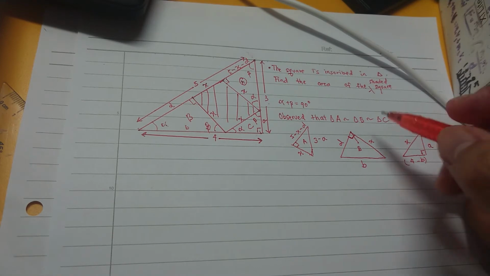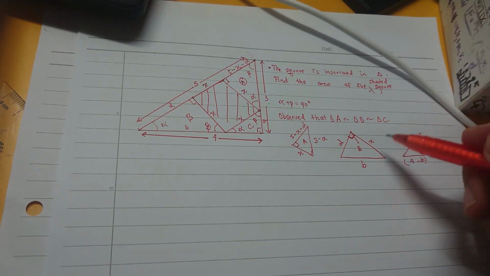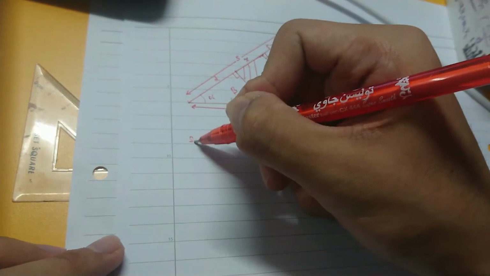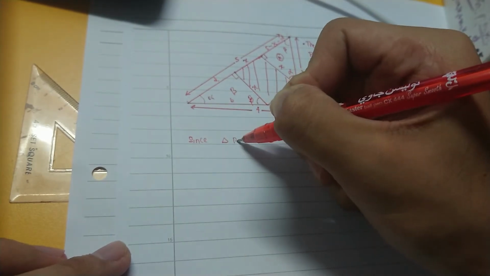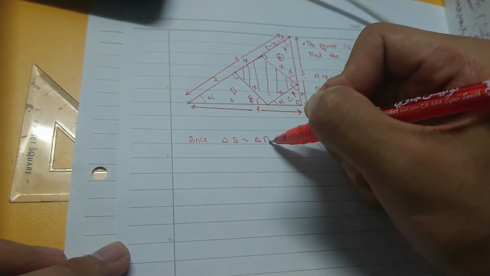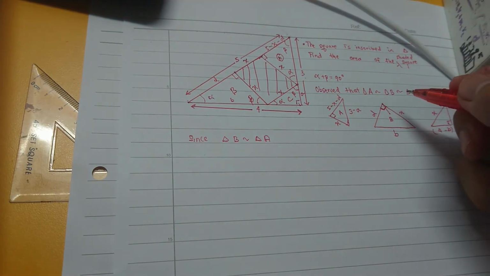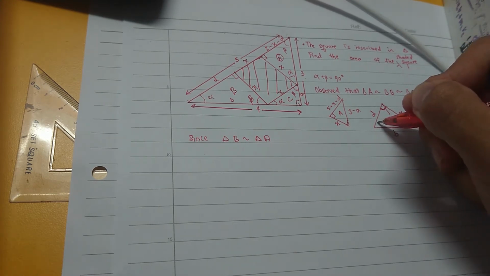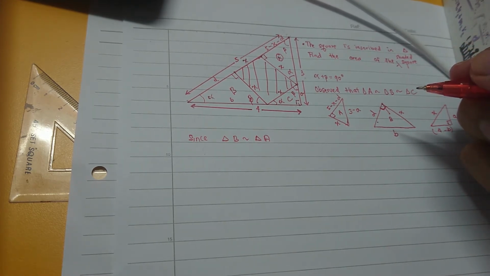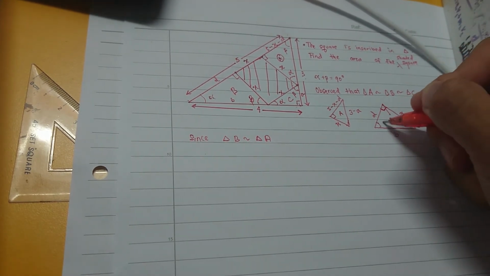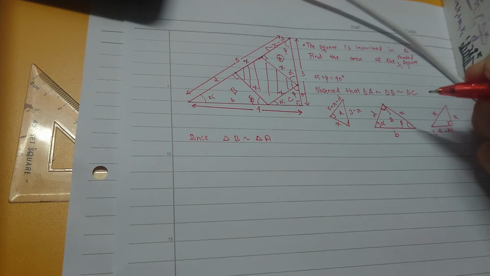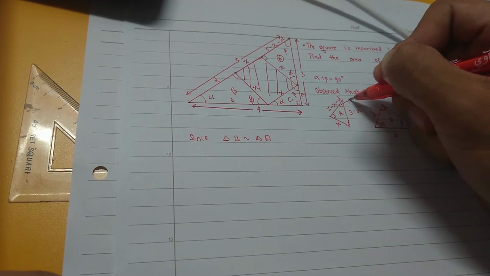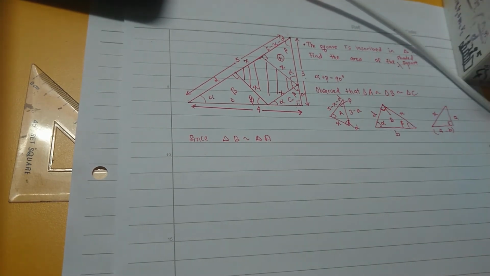We take triangle B. Since triangle B is similar to triangle A, I take the side length x. Sorry, let me label the angles first. That one is x, so this is alpha, this is beta. And for triangle A, this is beta, and that one is alpha.